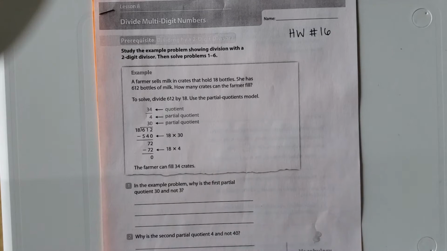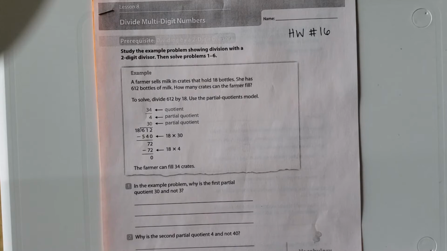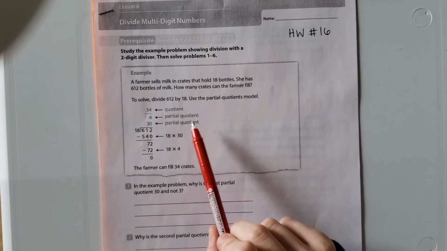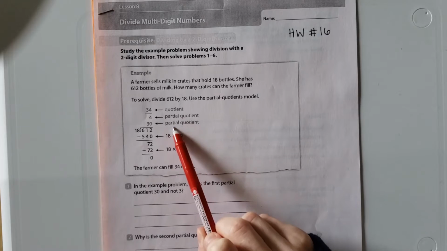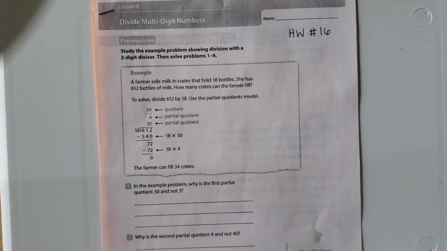So the partial quotients model is something that you're going to hear referred to in your book quite a bit. It's just one way to solve a long division problem. So they start by finding the partial quotients, and then they add them together to get their final answer.